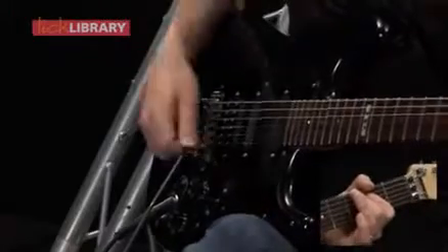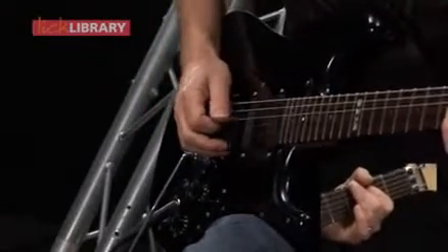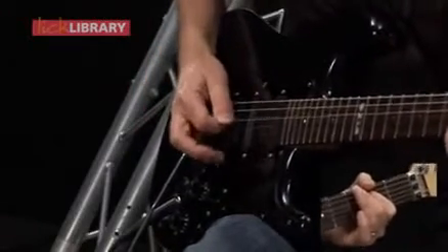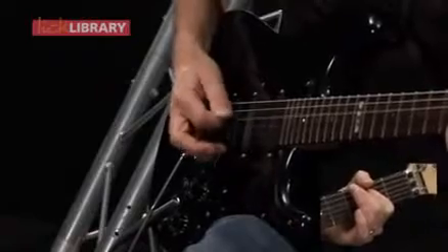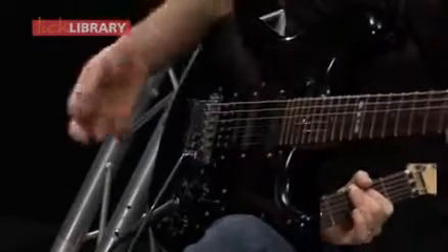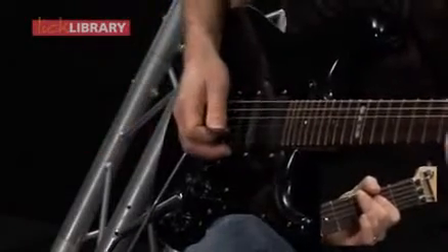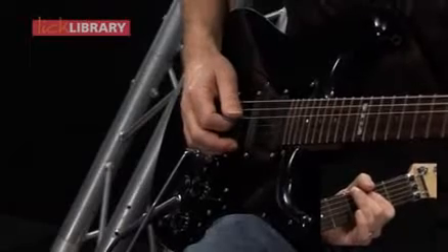1, 2, 3, 4. Two measures would sound like this.